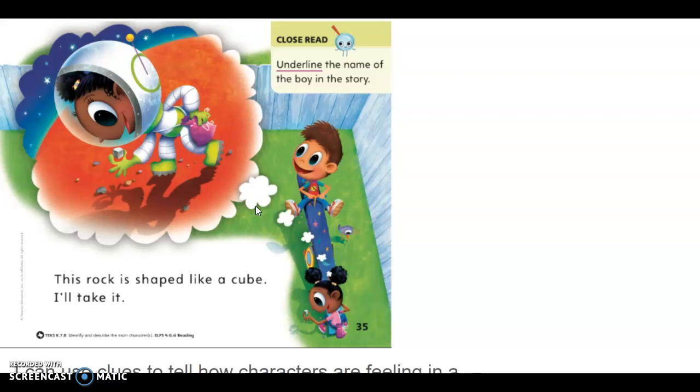I can use clues to tell how the characters are feeling in the story. How do you think Christopher and Rena are feeling? I can look at their faces in the picture and know that they're probably feeling pretty excited or happy.